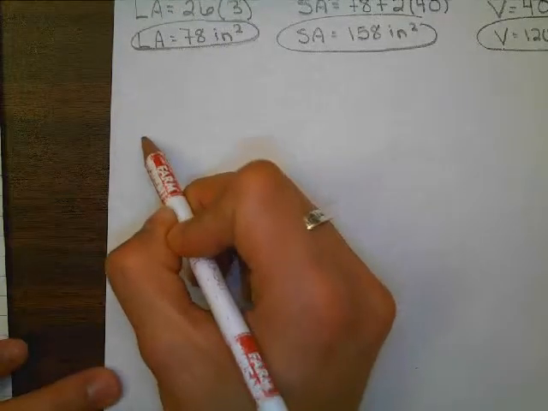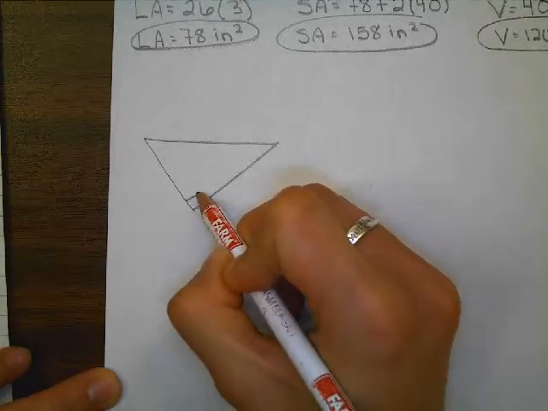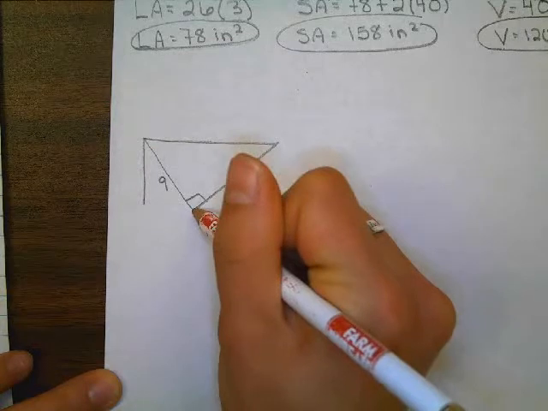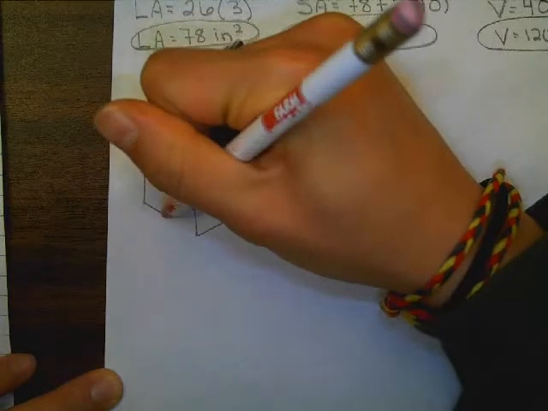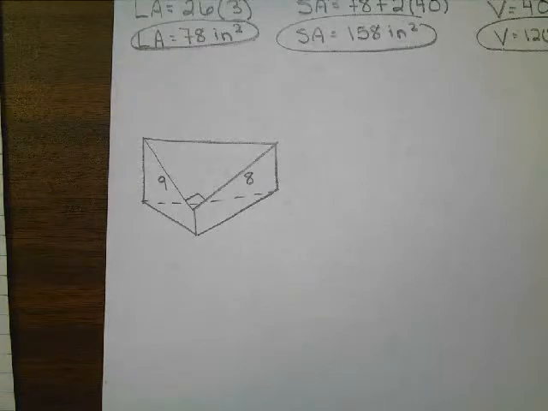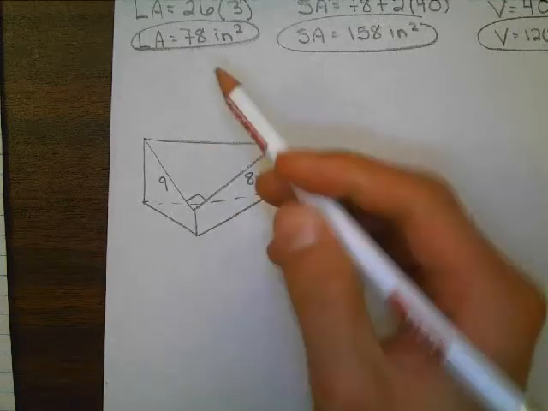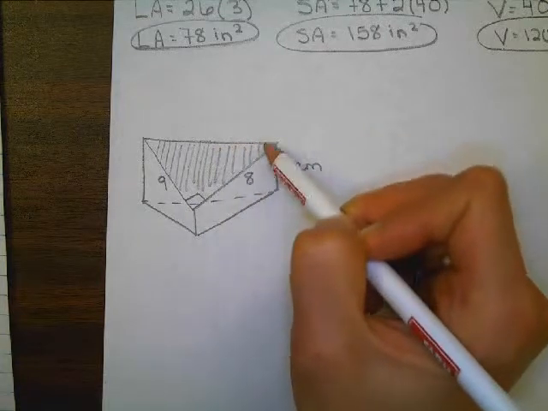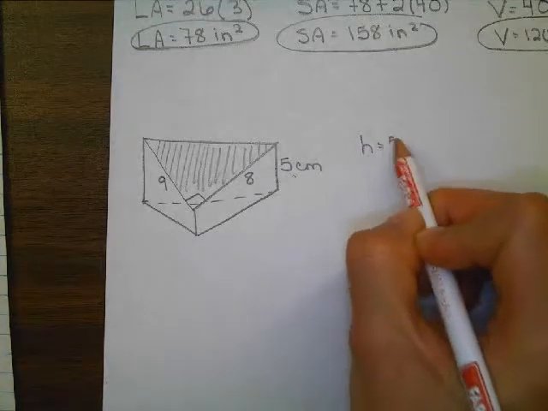I'm going to have a triangular prism here. I'm going to draw this triangle. It's going to be a right triangle. 9 by 8 on that side. I'm going to extend the width down here, the height. And there you go, triangular prism. And that's my height here, the 5. Now again, since I know this is a triangular prism, in this case, my base is on the top here. So my height is going to be 5.